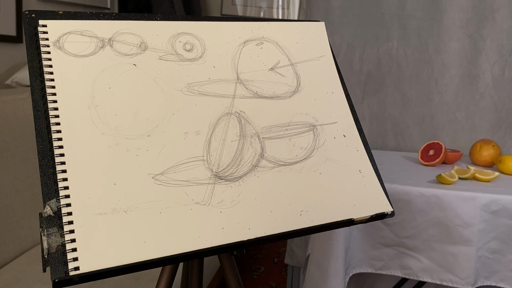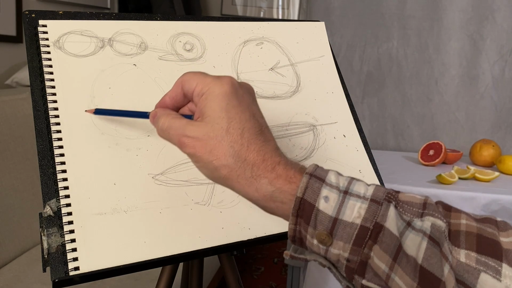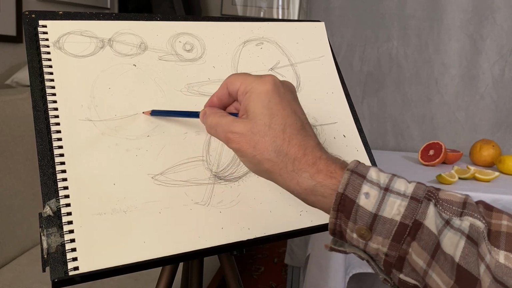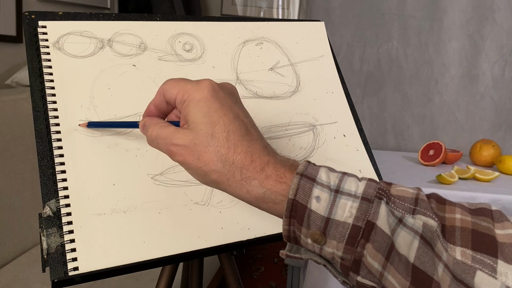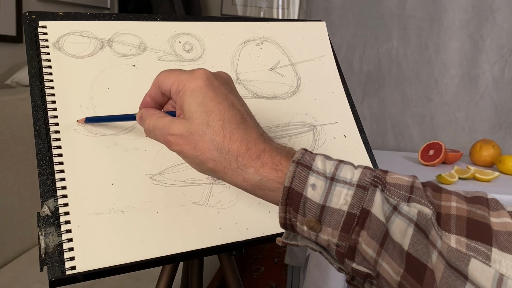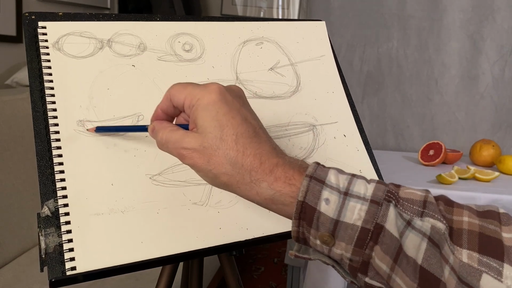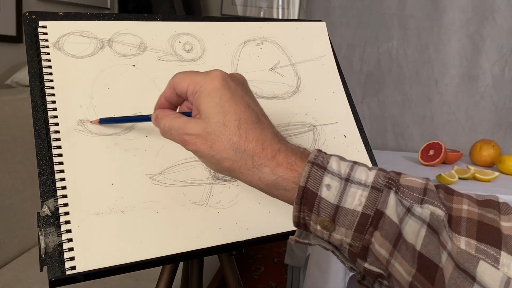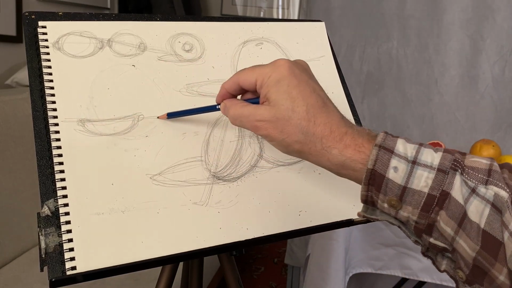How about the slices of lemon? So if we look at the profile of the slice of lemon, basically like this. We see a little bit of the half of the navel, that rounded part, and then there's the cut part right across the top here, and this resides on an angle.